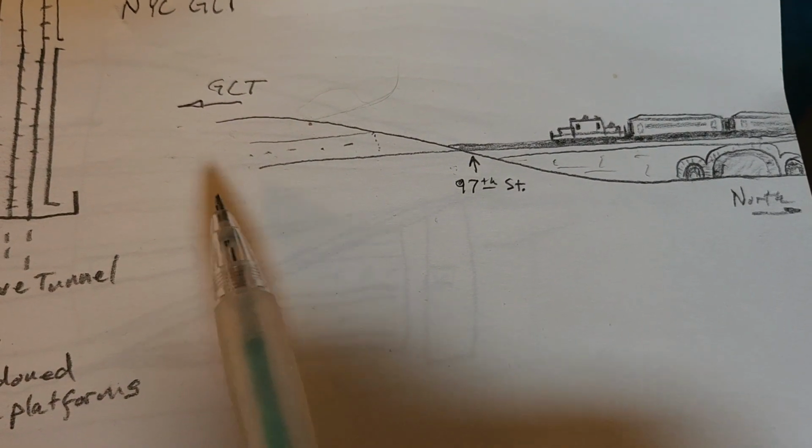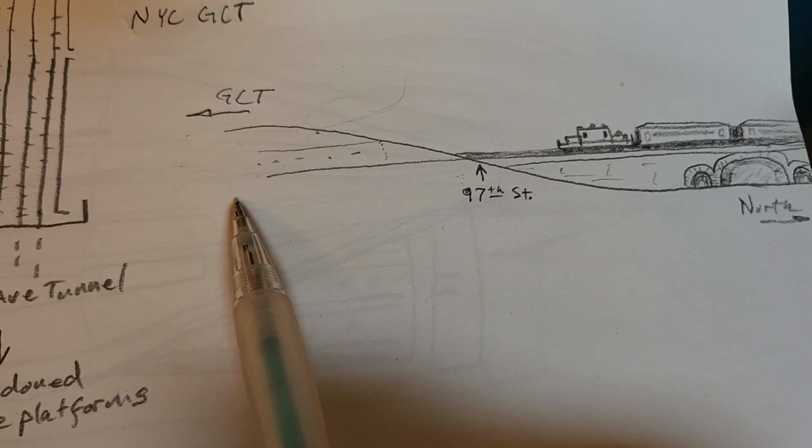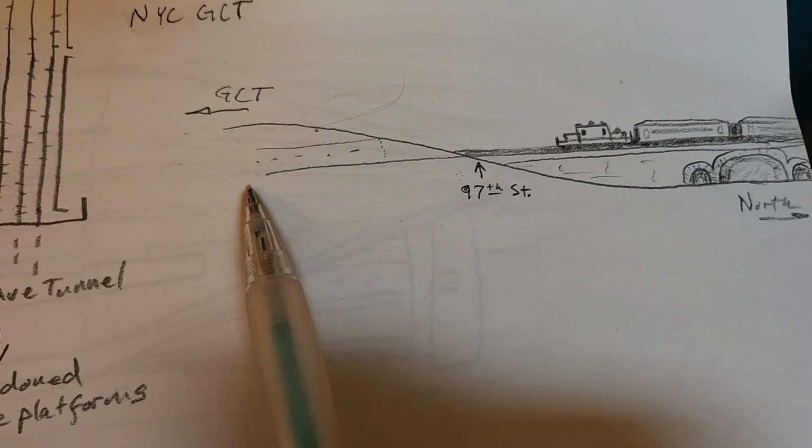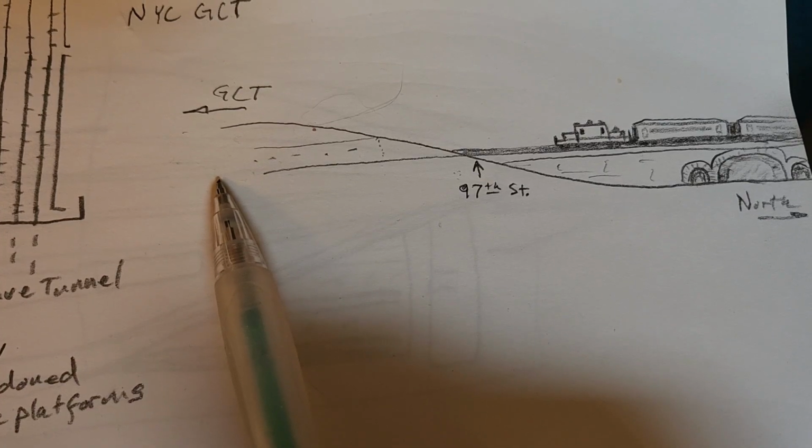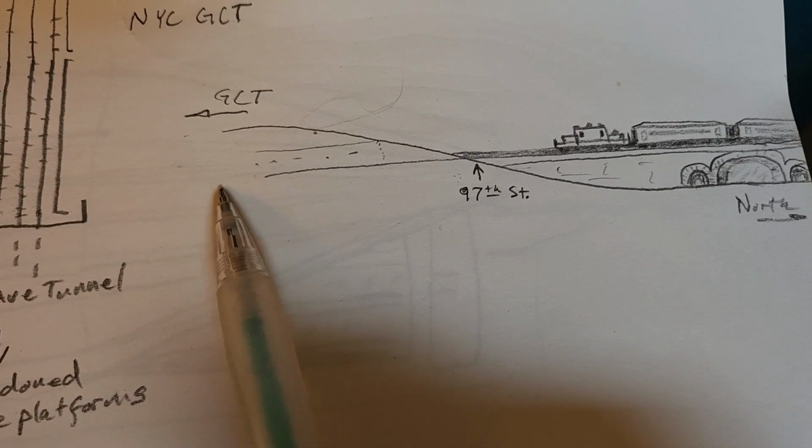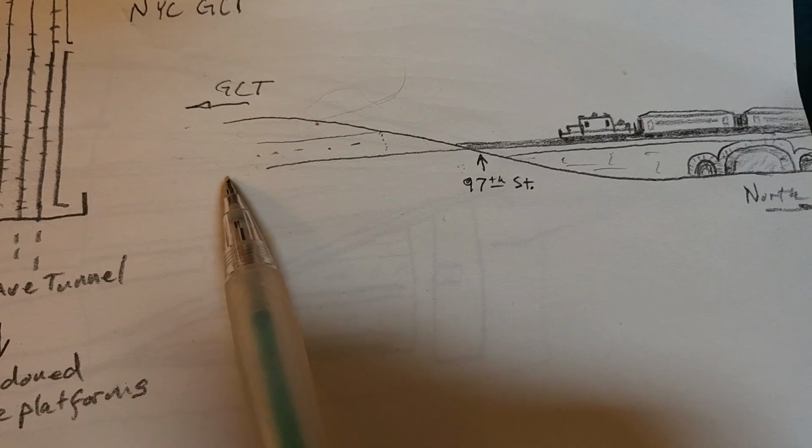Or, I'm sorry, at the time it was Grand Central Station. And then the tracks would come out into the light and the trains would enter Grand Central Station.